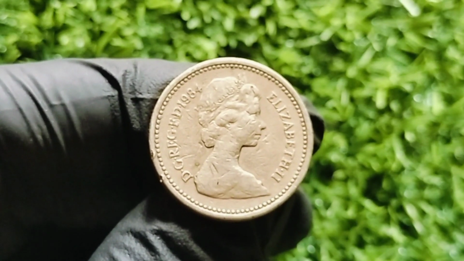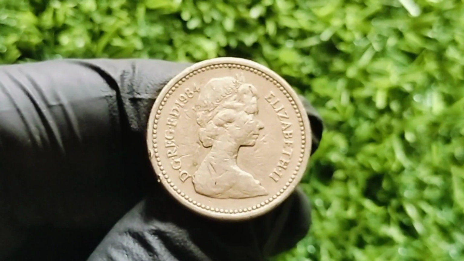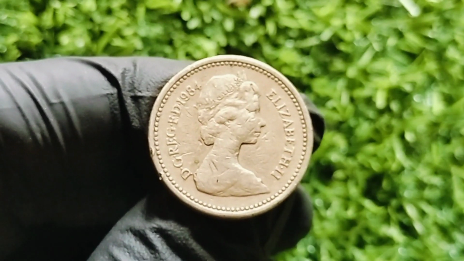The reverse was designed by Leslie Durbin, a master silversmith and designer whose work in heraldic and medallic art is highly respected.